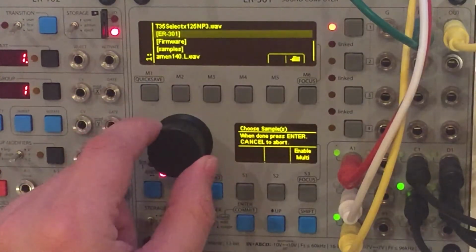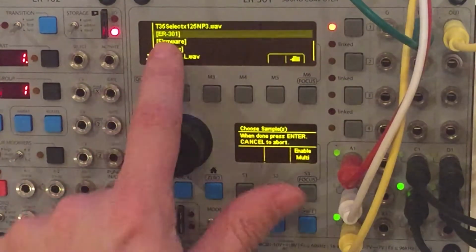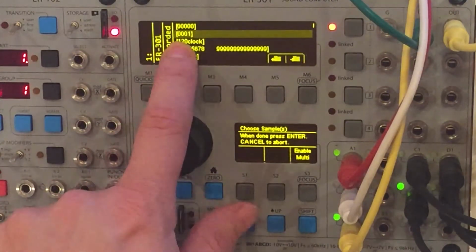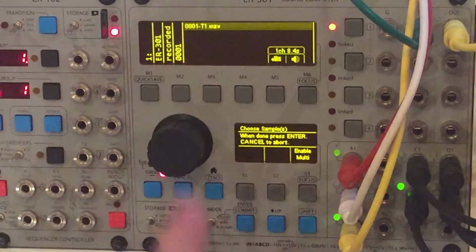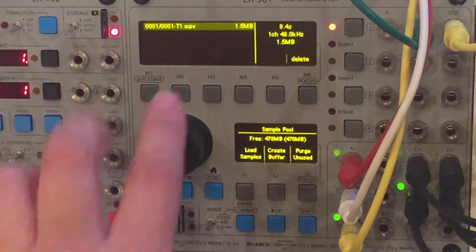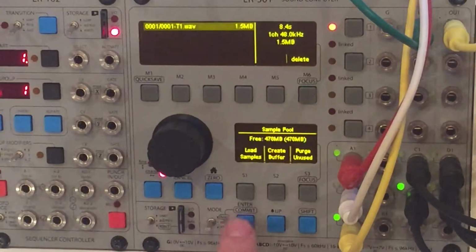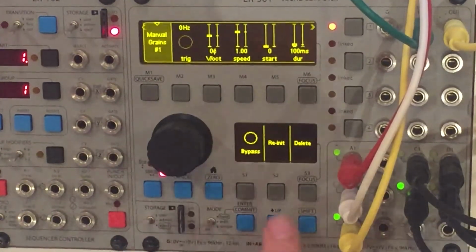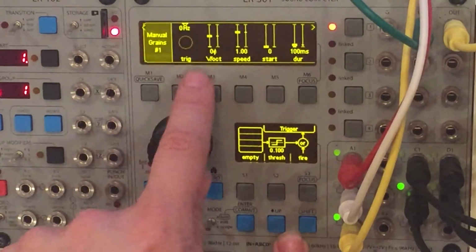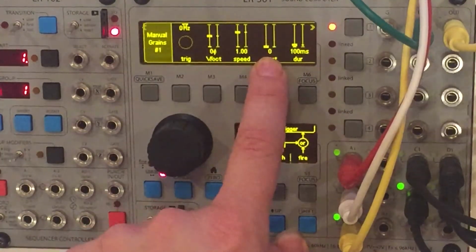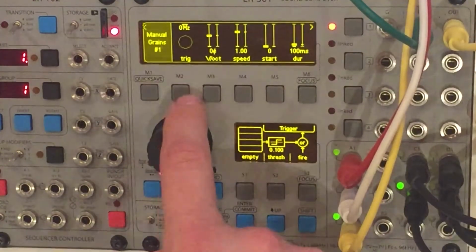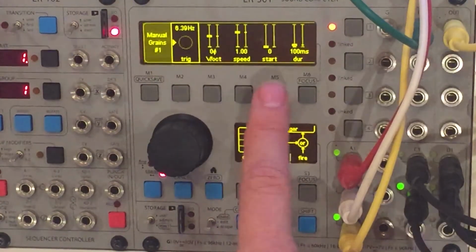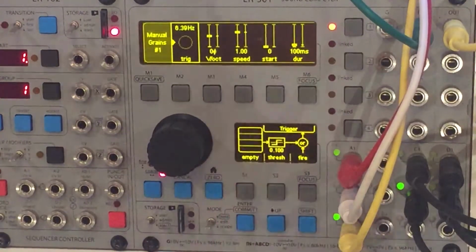I know it's in my 301 folder under recorded, 0001, and there it is. So now it's in the sample pool, and I have to hit enter one more time to assign it to this unit. So what do we have? We have a trigger, volt per octave, speed, start position, and duration. If I trigger this, it's going to trigger the start of that sample and play it for 100 milliseconds.